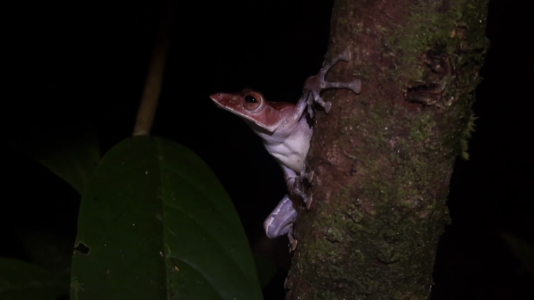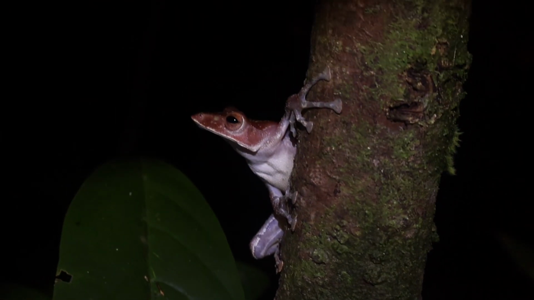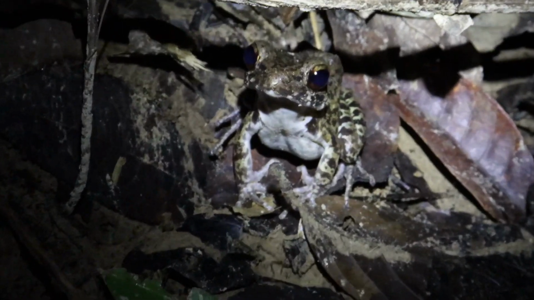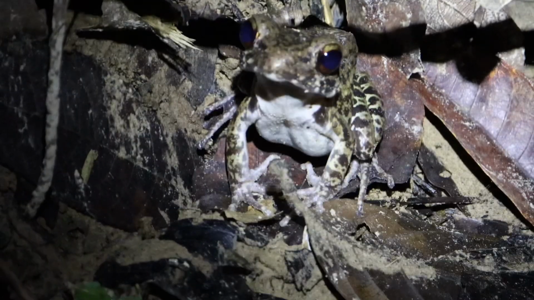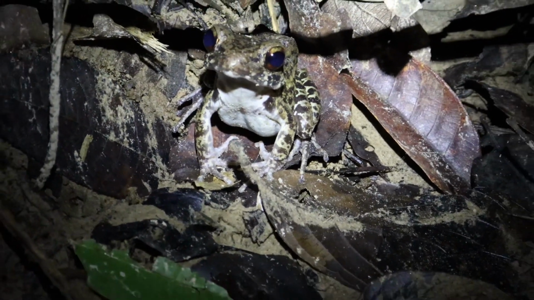So here's another Colette tree frog that we found, and it seems to be not posed, maybe it's hunting and looking for insects around. As you can see here, this frog has camouflage that looks like a soldier's marks behind its back. The function is to camouflage from predators so that it won't be recognizable.